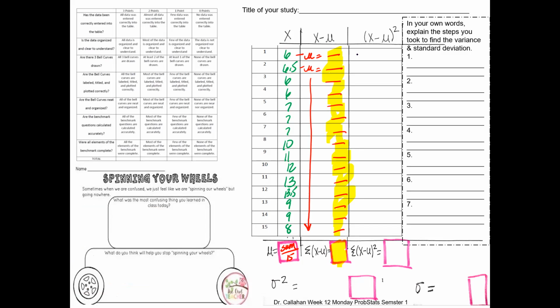So you're going to take whatever that number is and square it, so it's always this number times the same number, and you're going to get a bunch of numbers right here in green. Make sure you do that for all of them. And then you're going to add them all together and put it right there.